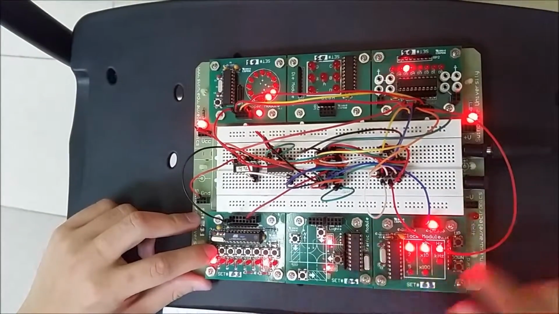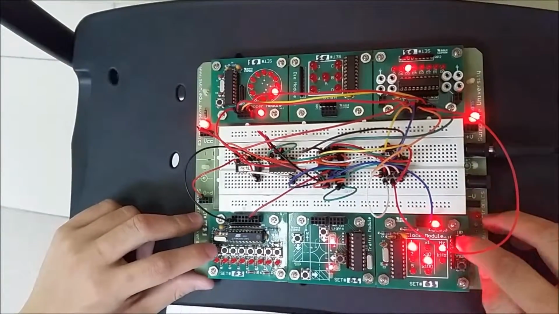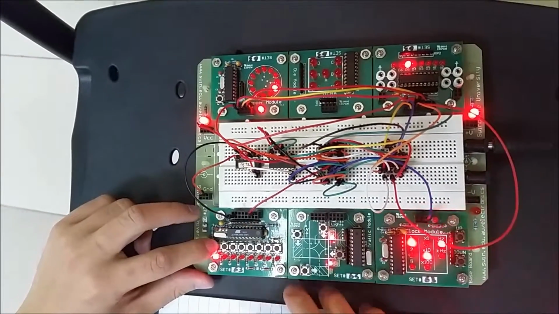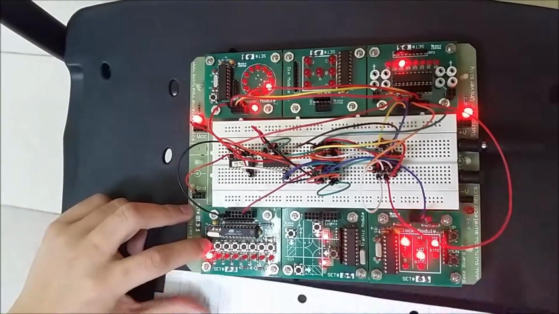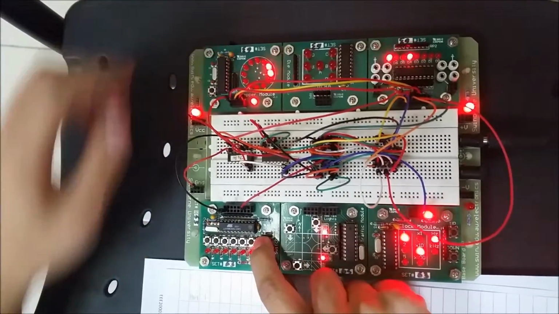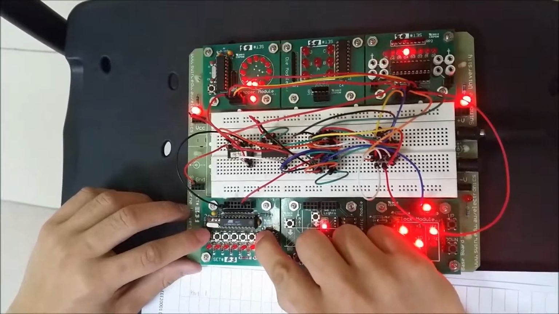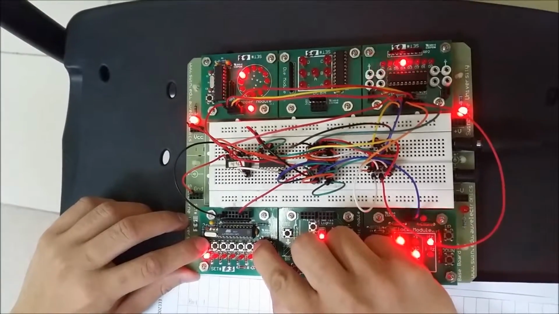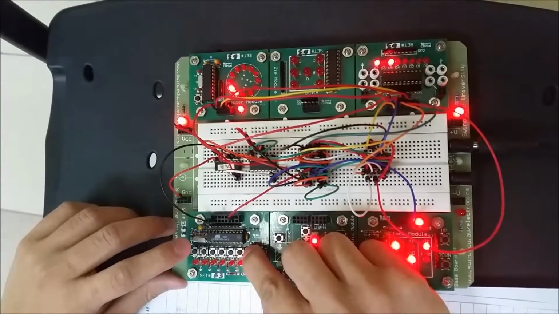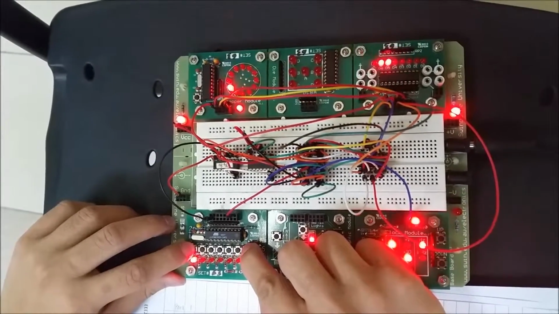So now I will demonstrate my stepper module. When EN is 0, whether CW is 0 or 1, the stepper does not move. But when EN is 1, the stepper moves anti-clockwise. When EN is 1 and CW is on, the stepper moves clockwise. Thank you.